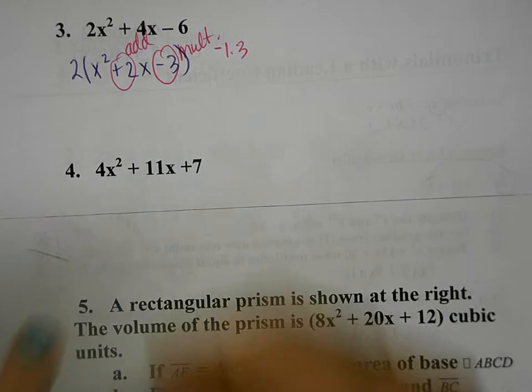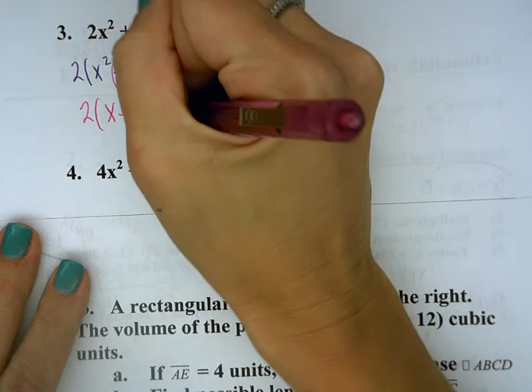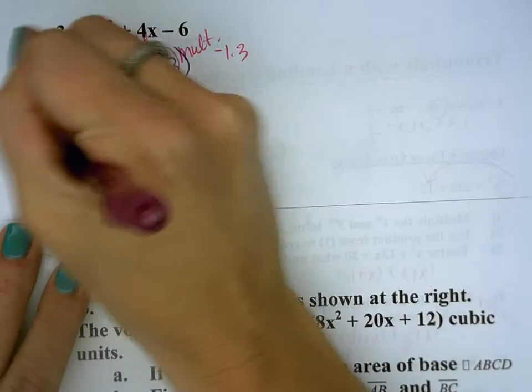So when we write this out, we still have 2 in front. And then I have x minus 1 and x plus 3. And that is my answer.